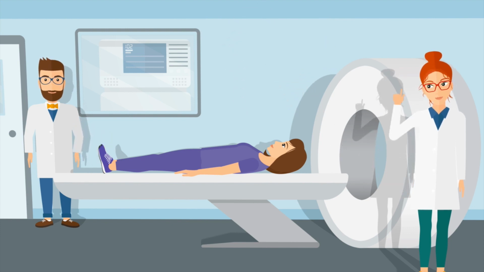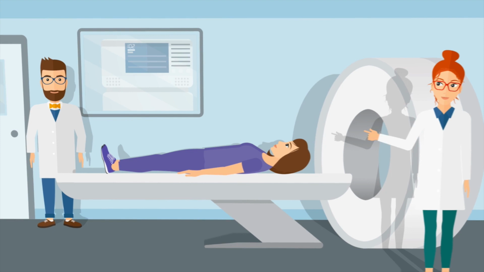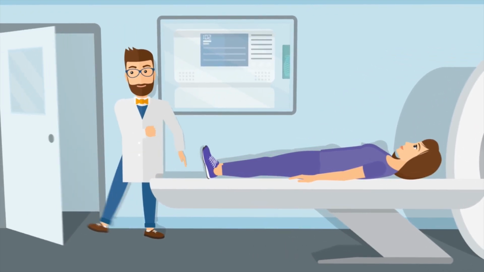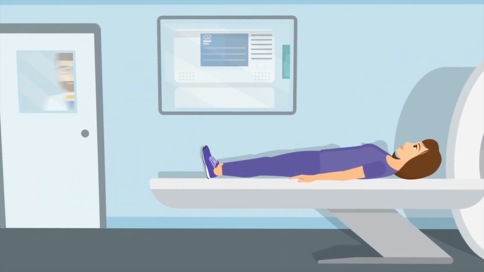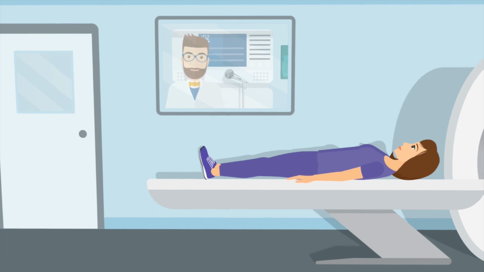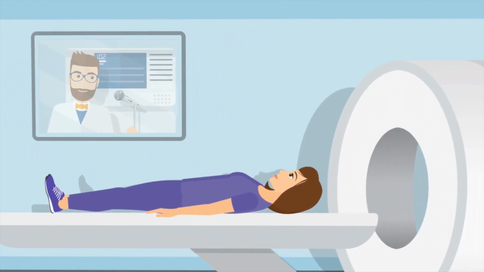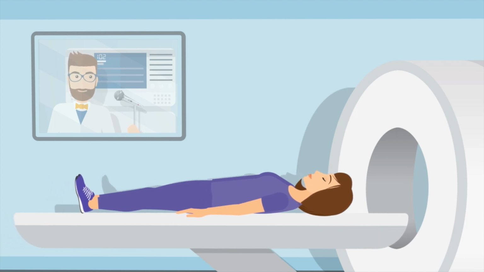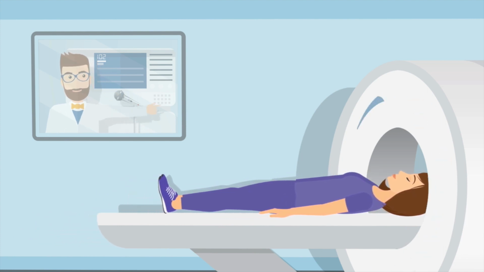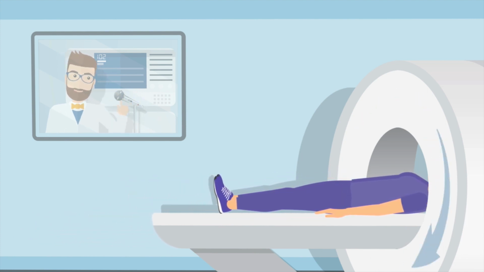Once you're comfortable, the technologist leaves the scanning room to control the examination from a console next door. The technologist will be able to see, hear, and speak to you at all times by intercom and through the viewing window. You may be asked to hold your breath at certain moments, and the table will gently move you into the scanner, and its detectors rotate around you as it completes each separate view. You may hear buzzing, clicking, and whirring noises.